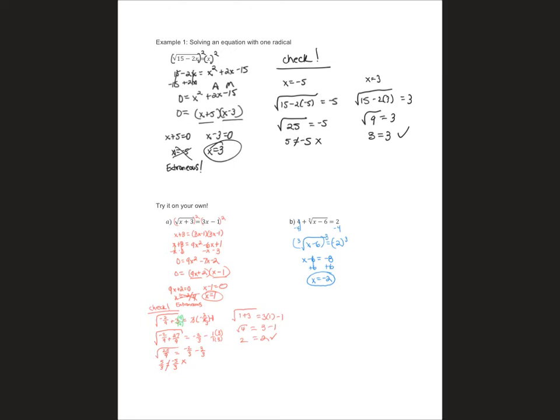However, it's a good rule of thumb or good practice to always check your answers, just to check in case you possibly made a mathematical error. So I'm going to go ahead and check just to make sure. So I'm going to plug negative 2 in for x into my original equation.